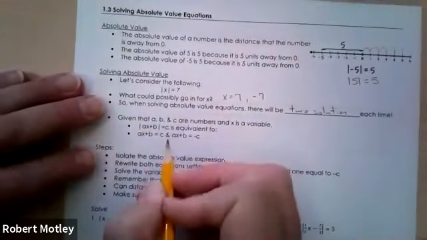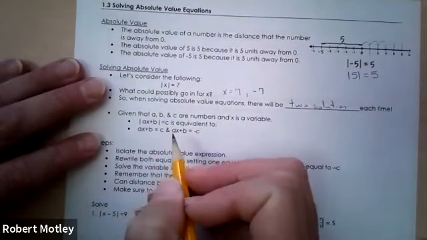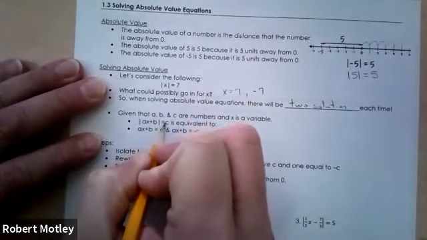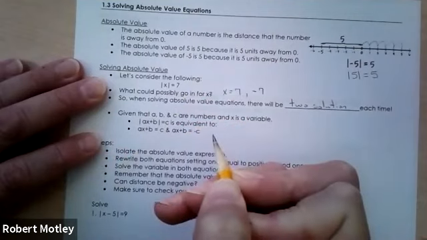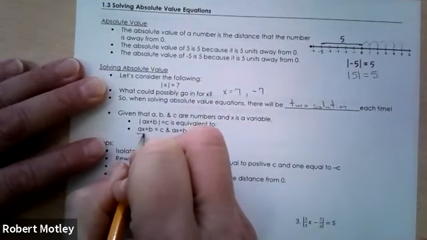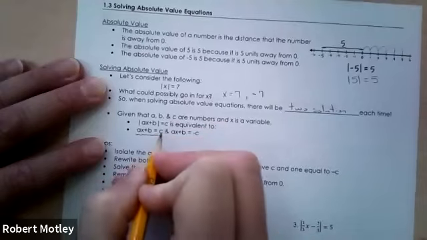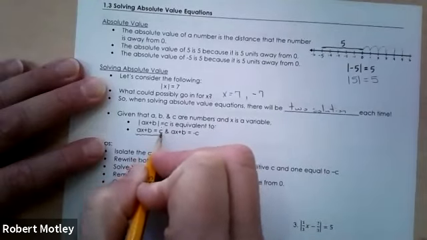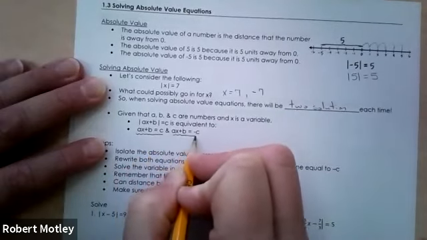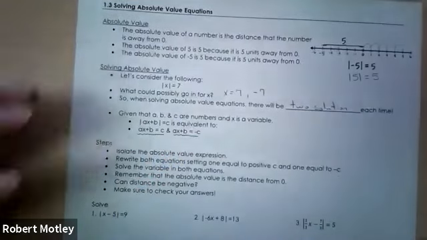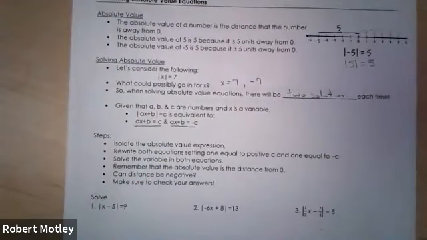And so what they're saying down here is when you have an absolute value and it's equal to something, then you need to have two cases. The first time you're going to set it equal to whatever that number is. The second time you're going to set it equal to negative that number. Okay.